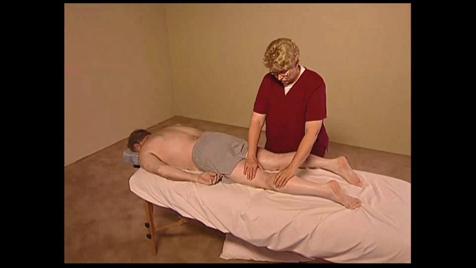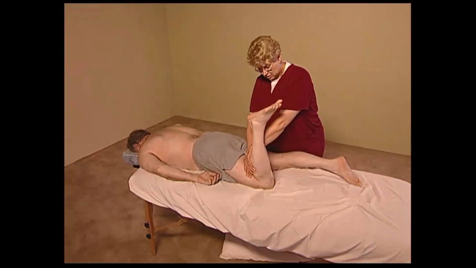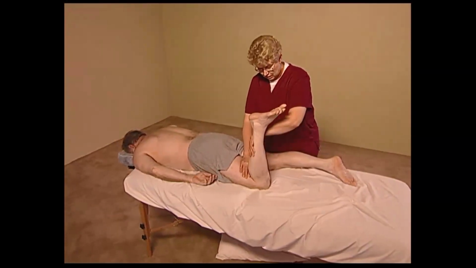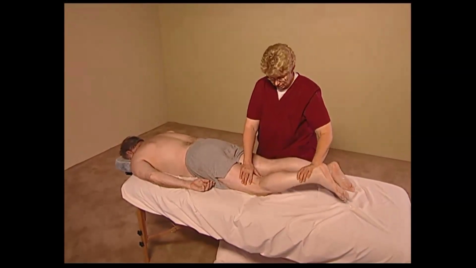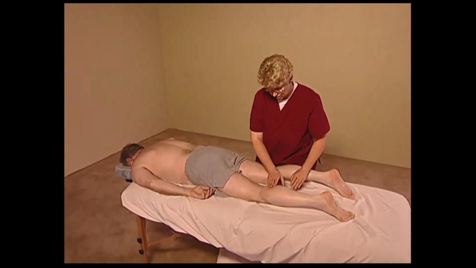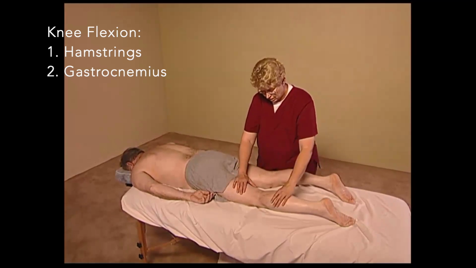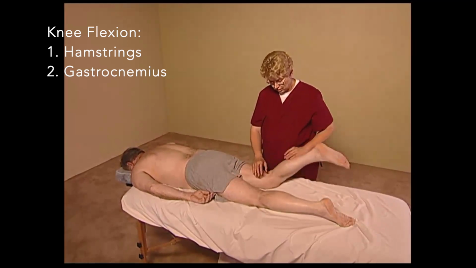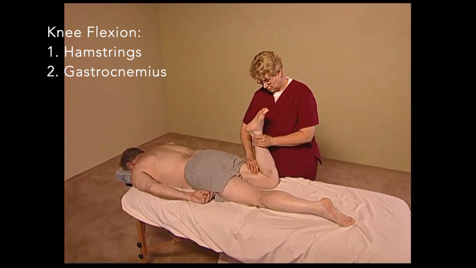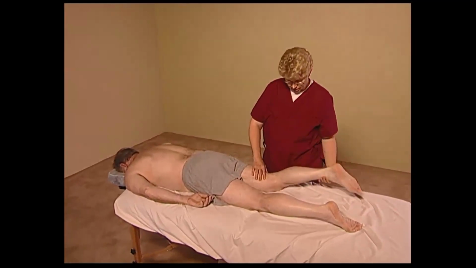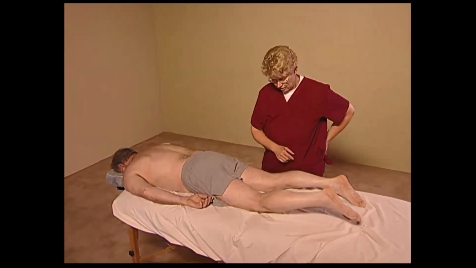Assessing for the firing pattern for knee flexion involves placing the hands on the hamstrings and the calf gastrocnemius area. Hamstrings should contract first. Our model is activating the gastrocnemius first. This is inappropriate.